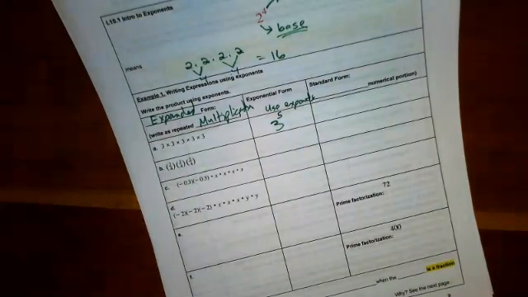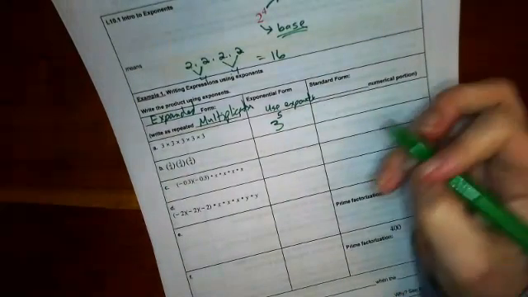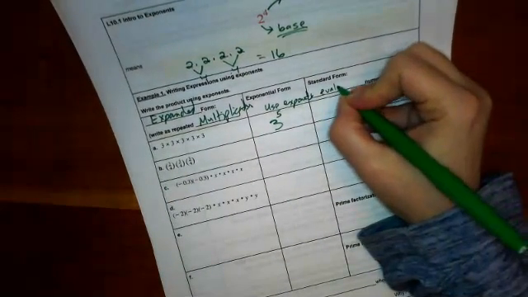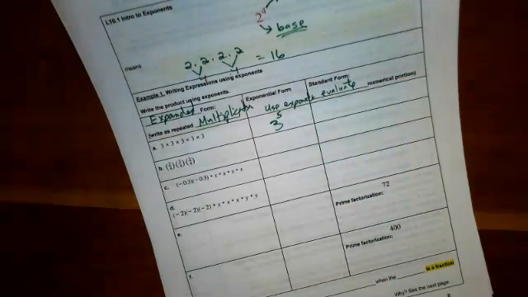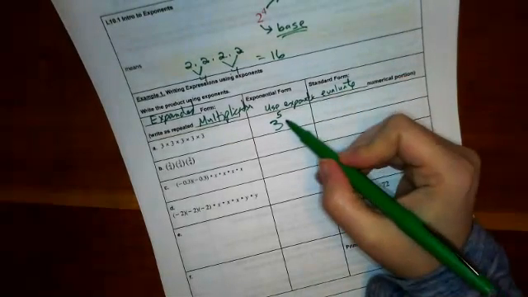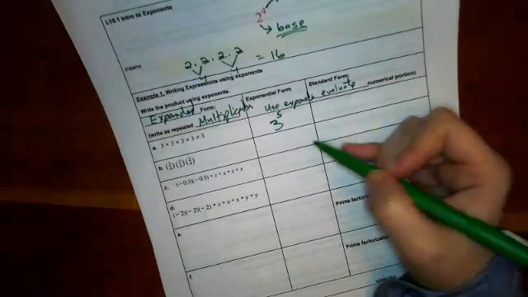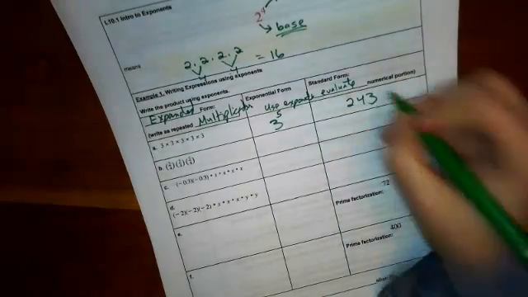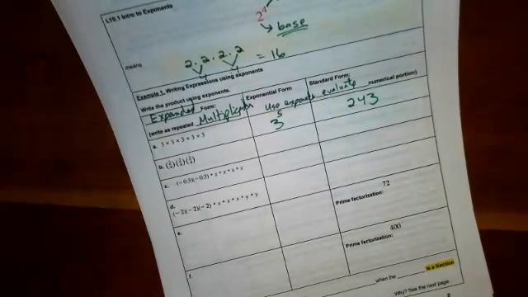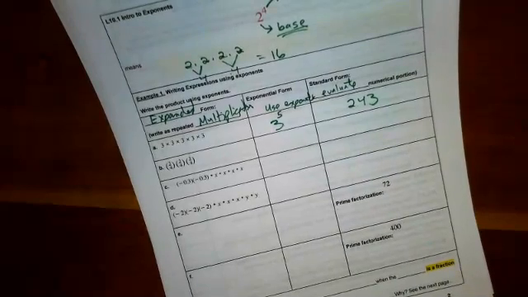And if I ask for it in standard form, that means to actually evaluate the numerical portion. So 3 to the 5th is 3 times 3 is 9, times 3 is 27, times 3 is 81, times 3. Anyway, the point is you would get the answer of 243. So that's how you do that.